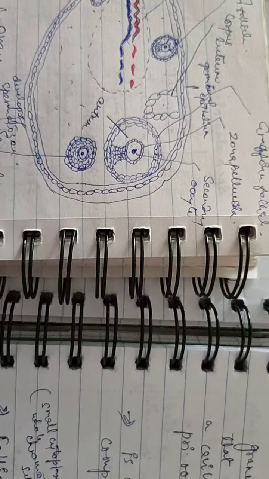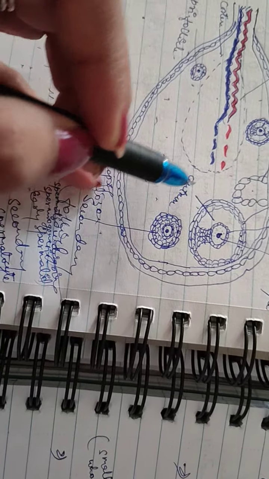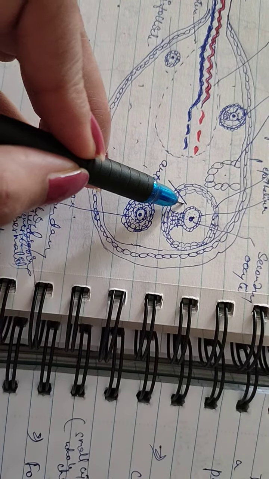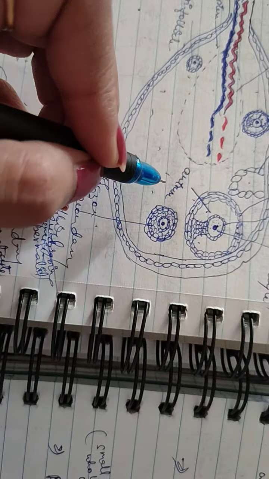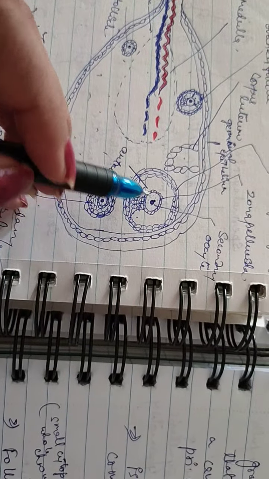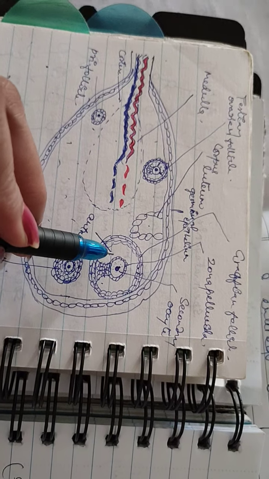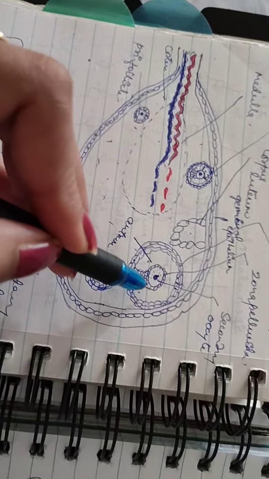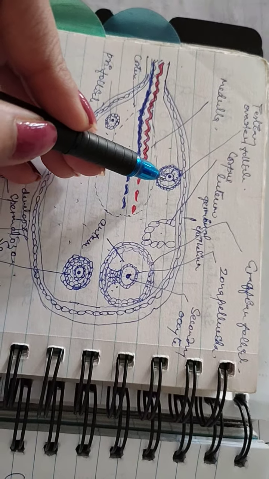And after the secondary follicle, granulosa cells secrete fluid, and that causes the development of a cavity or antrum. You can see here, this is the antrum around the primary oocyte, and this stage is called the tertiary follicle. See here, this is the antrum, this is the mature secondary oocyte.